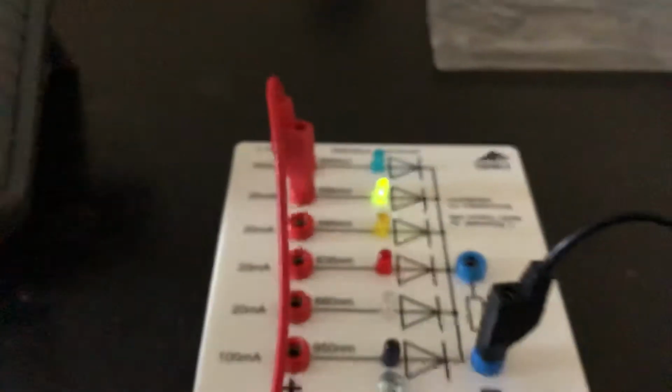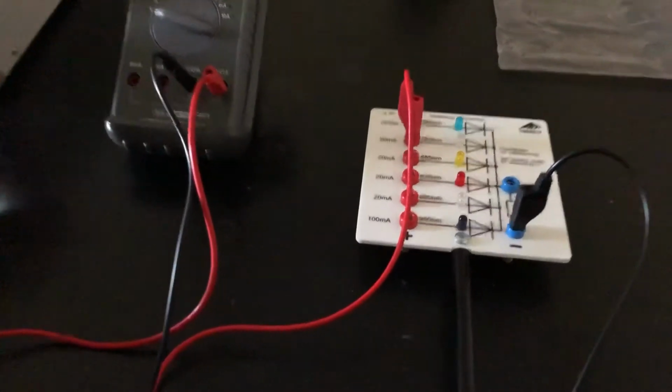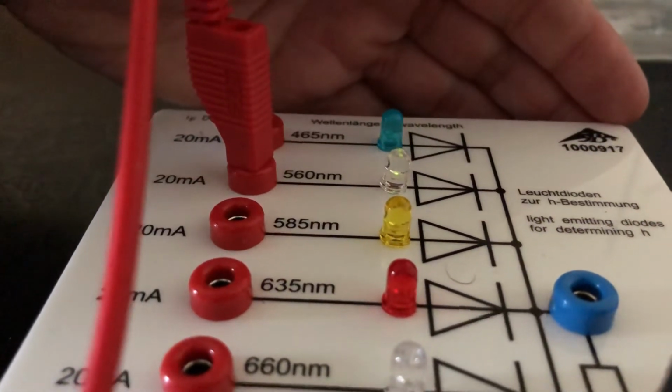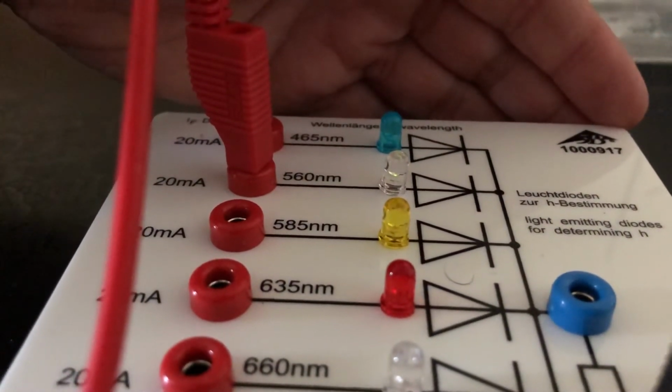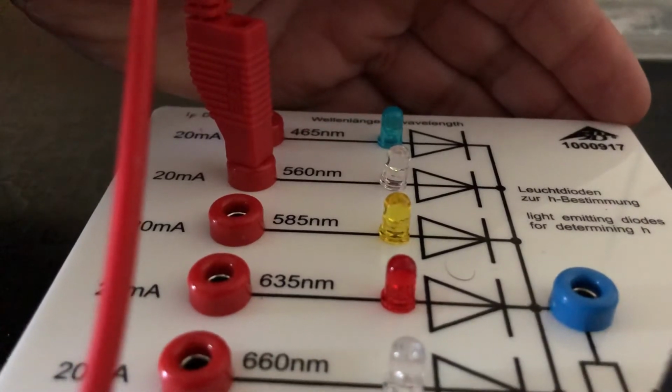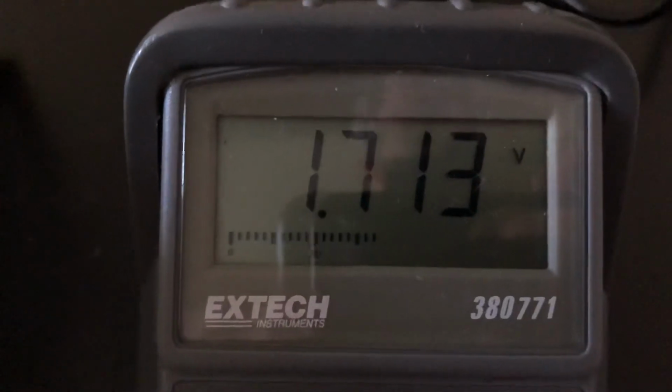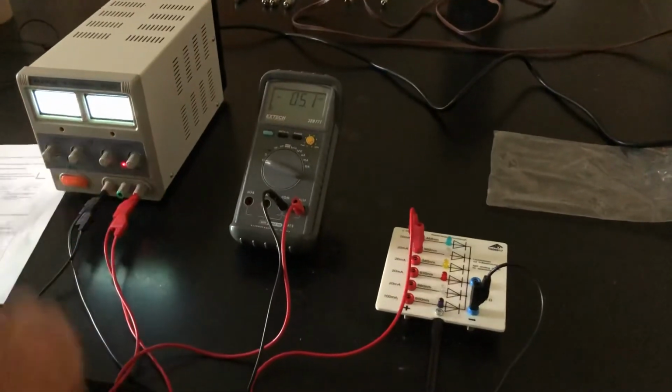All right. And now we're going to go till it just barely is on. So now it's on. Put my hand. All right, I think that's where it's just barely. And so now you can record that voltage. All right, same process. Do the next one.